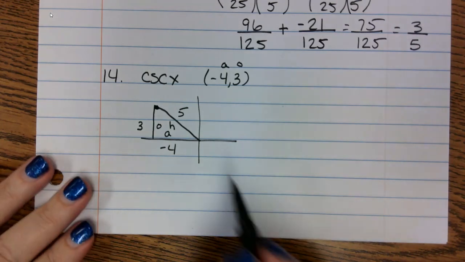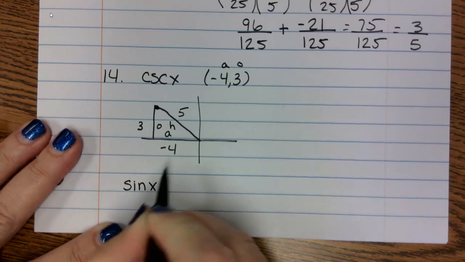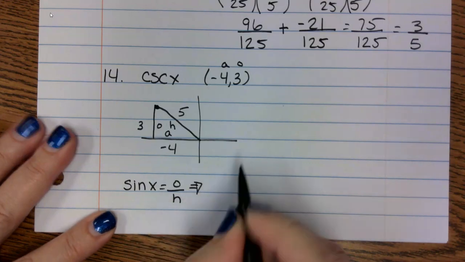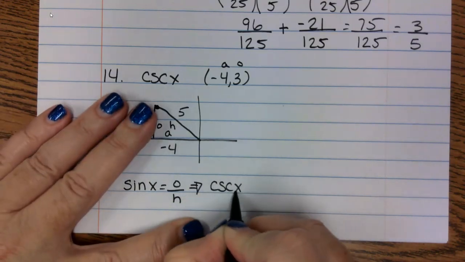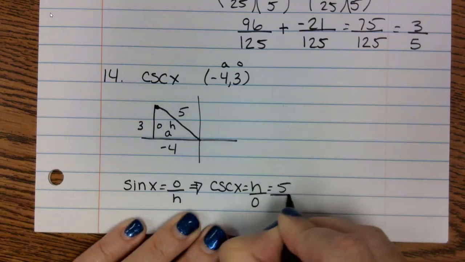So cosecant is the reciprocal of sine. So if sine is O over H, then cosecant is H over O, so that would be 5 over 3.